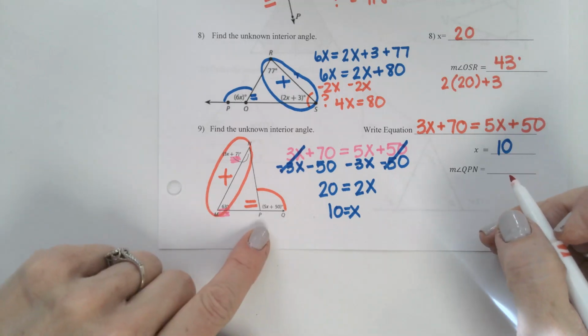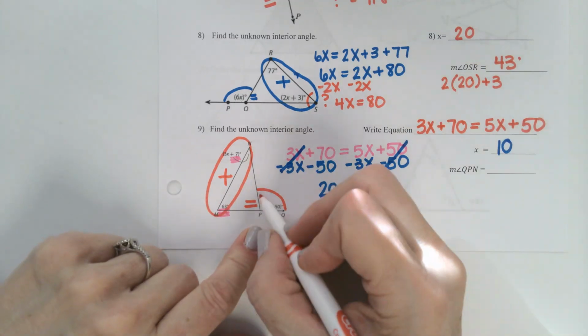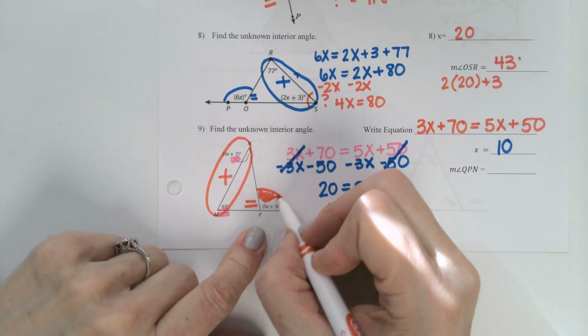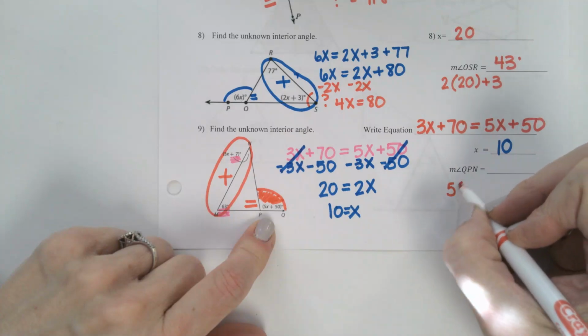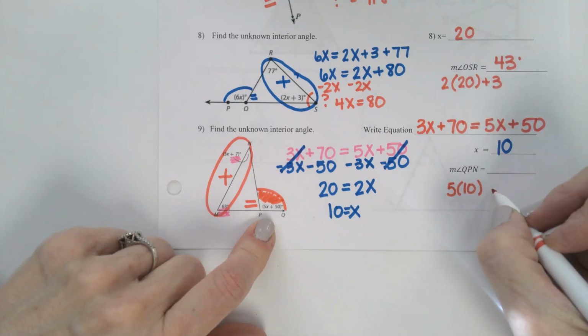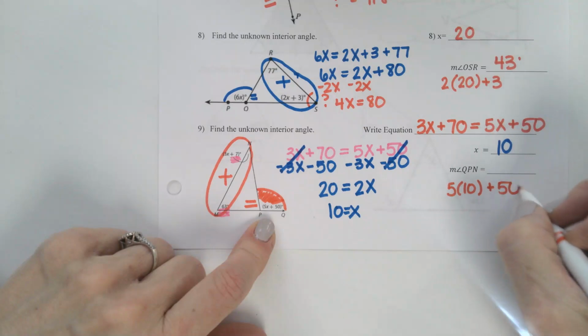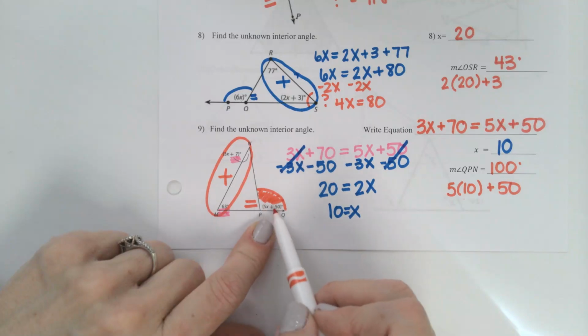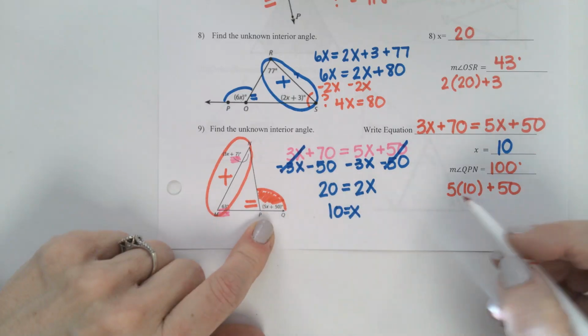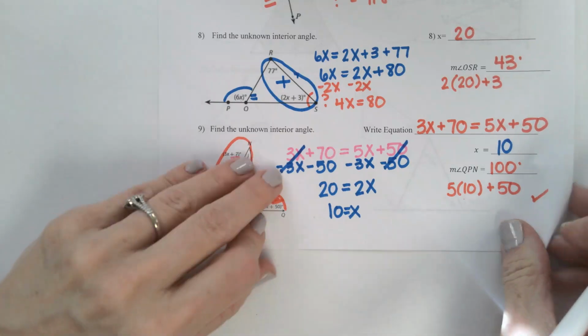Now we need to find QPN. So we got to find this exterior angle. We want to know what it is. Well, instead of x, I'm going to put a 10. So 5 times 10 plus 50. That's 50 plus 50, which is 100. This is an obtuse number, and that is an obtuse angle. So that tracks. Okay, moving on.